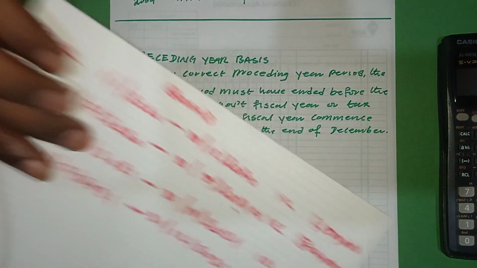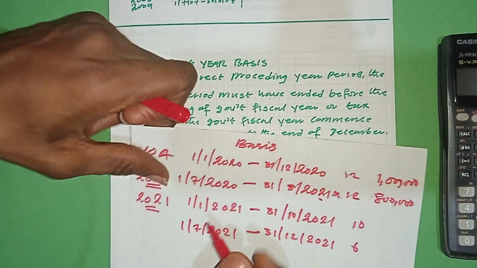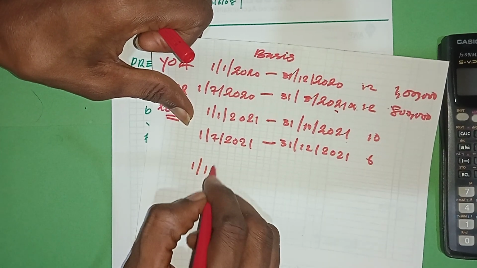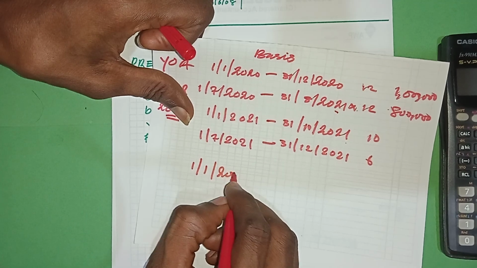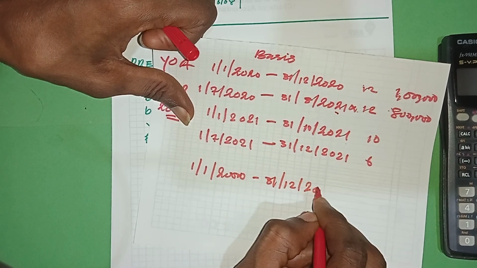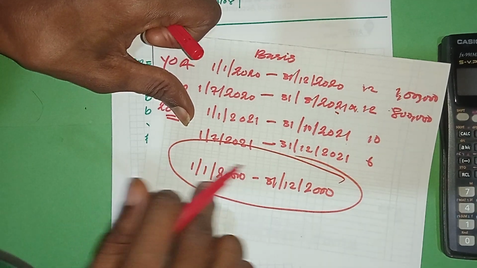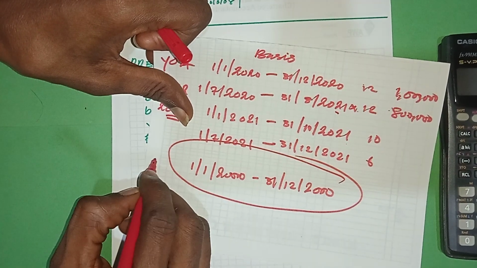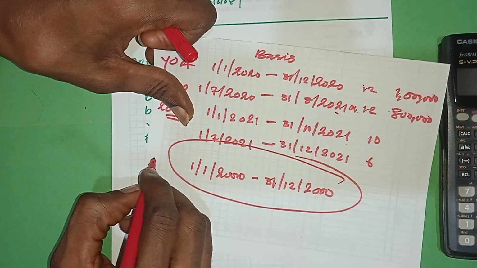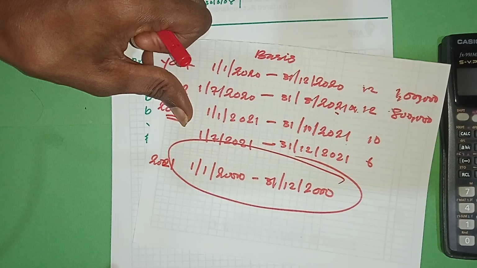For example, the government fiscal year starts from 1st January 2000 to 31st December 2000 of that same year. Now, the preceding year basis here will be assessed and taxed in 2001. Is that clear? Good.